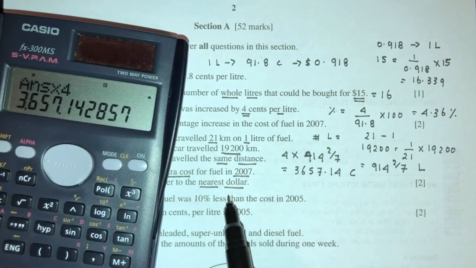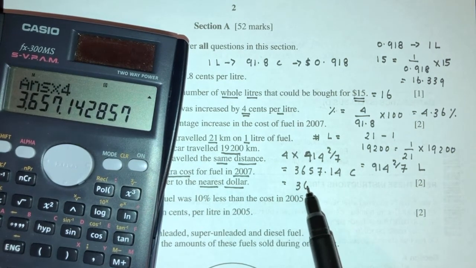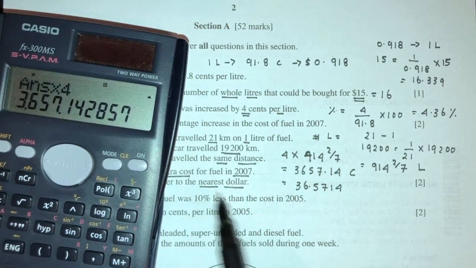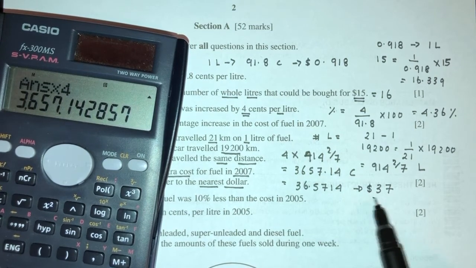Now it has to be in dollars. In dollars, that will be divided by 100, that will be $36.5714. Now to the nearest dollar, it has to be $37 as your answer.